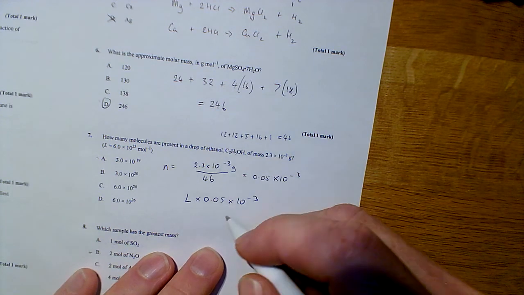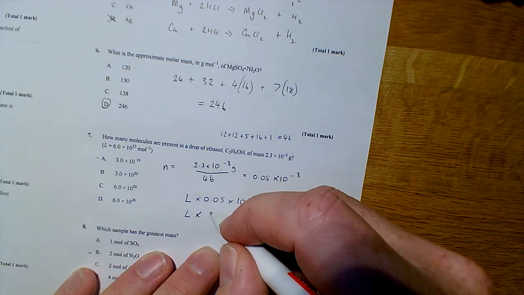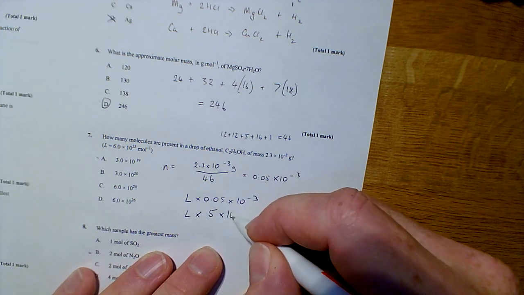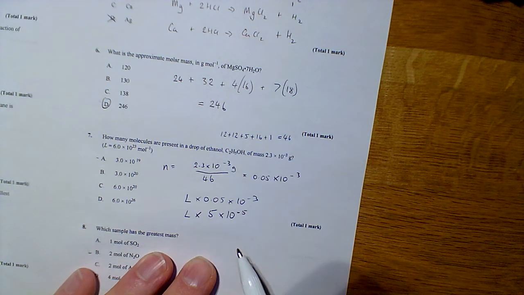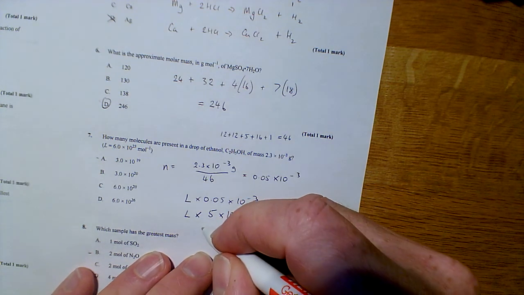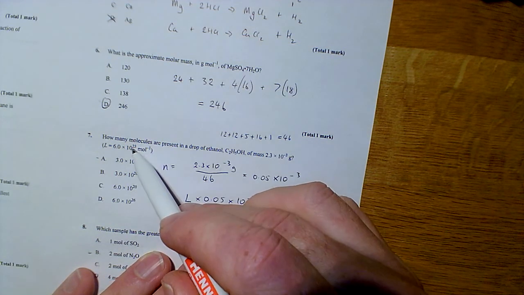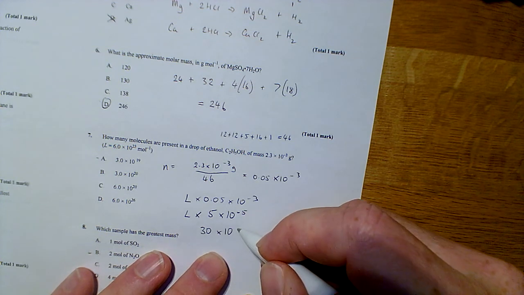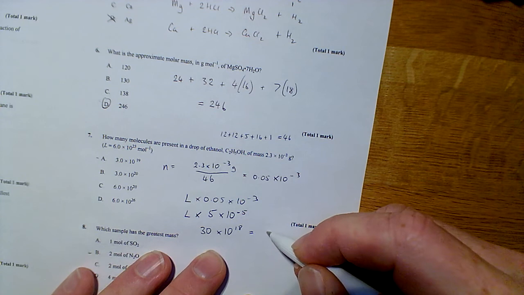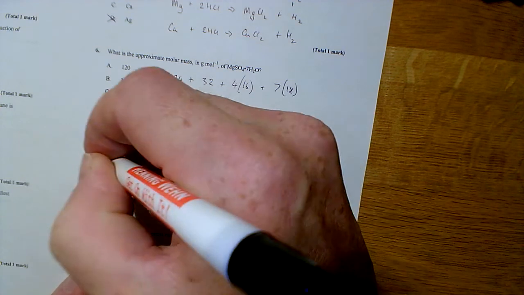I think it's simpler if we work it out as L times, if we write this in proper standard form, it's a bit easier, I think. So 5 times 10 to the minus 5. So L is 6.0 times 10 to the 23 times 5 times 10 to the minus 5. So 6 times 5 is 30. And then we can just add together the indices, 23 and minus 5. So it's 30 times 10 to the 18, which is equal to 3 times 10 to the 19, which thankfully is the right answer.